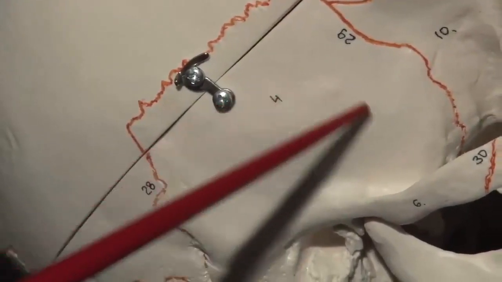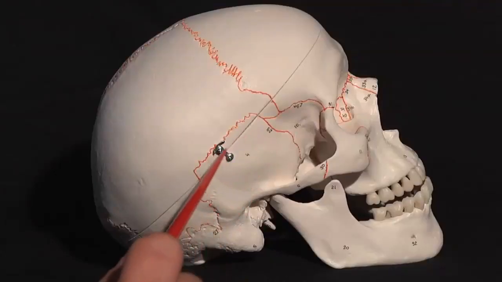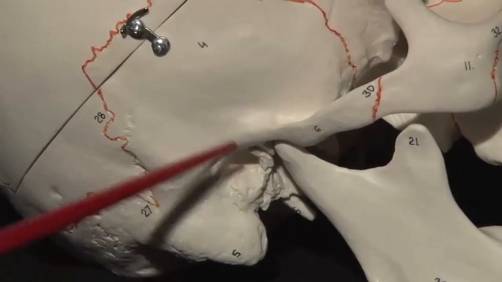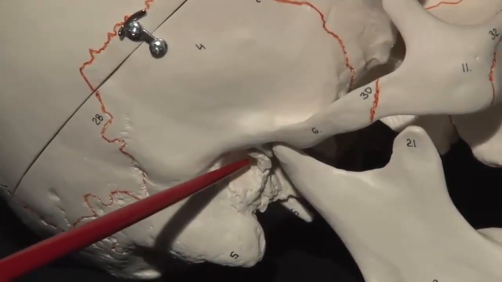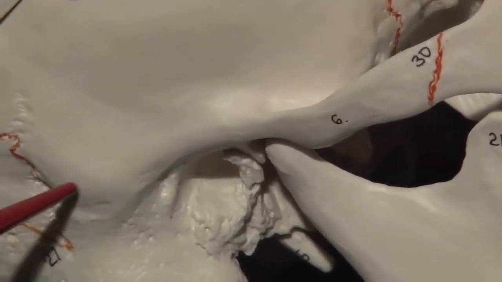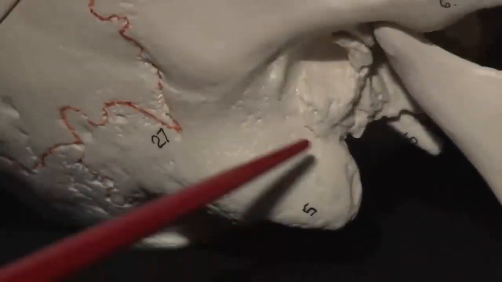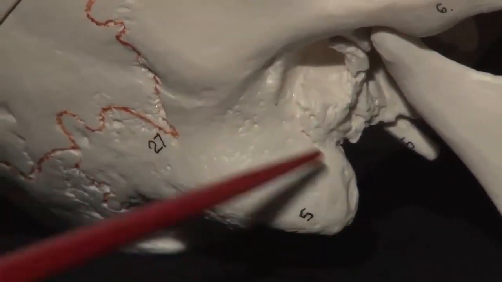There's 4 parts to the temporal bone. The part near the suture is the squamous region of the temporal bone. The part surrounding the external acoustic or auditory meatus is called the tympanic region. The function of 42 is a passageway to the middle ear or tympanic membrane. We have the mastoid region of the temporal bone. Number 5, the mastoid process, which is an attachment site for muscles.